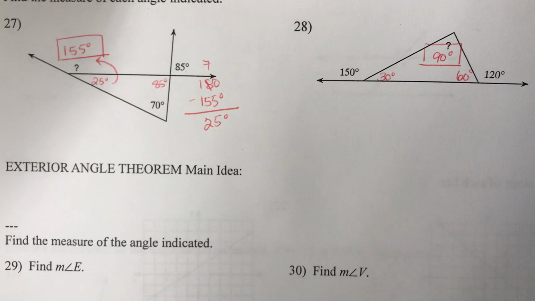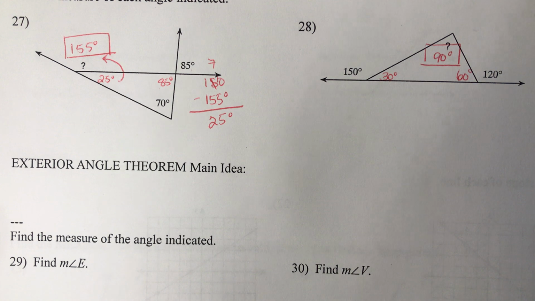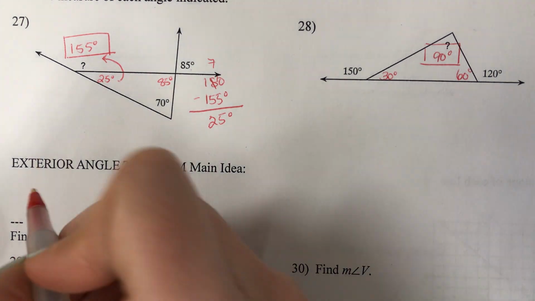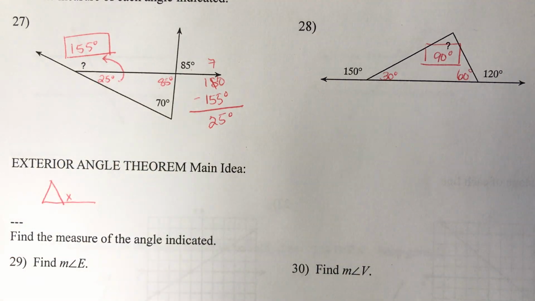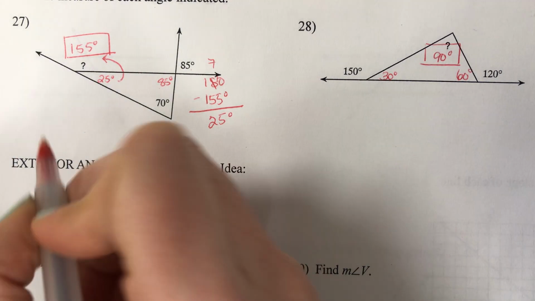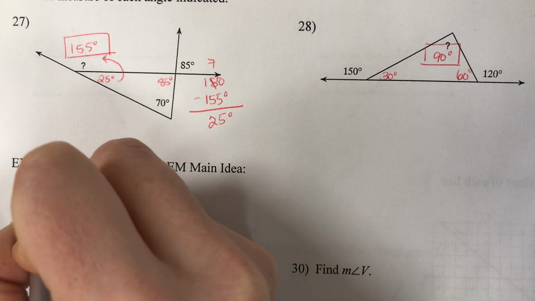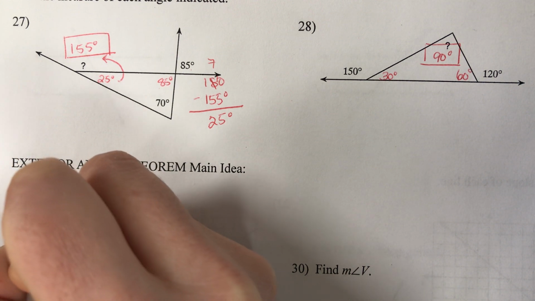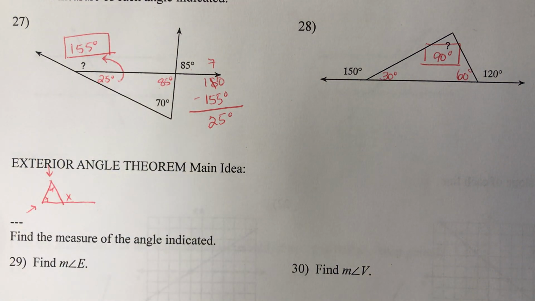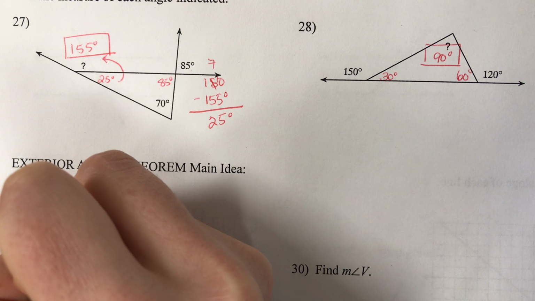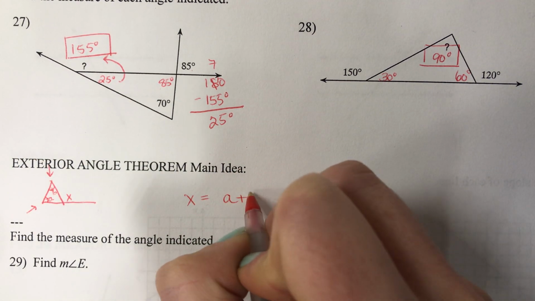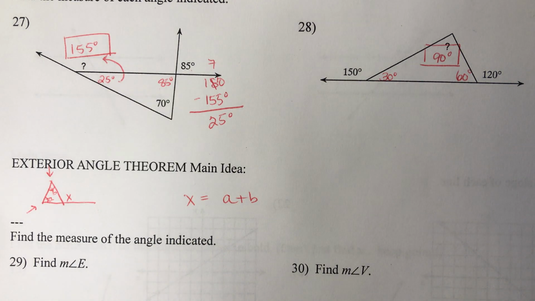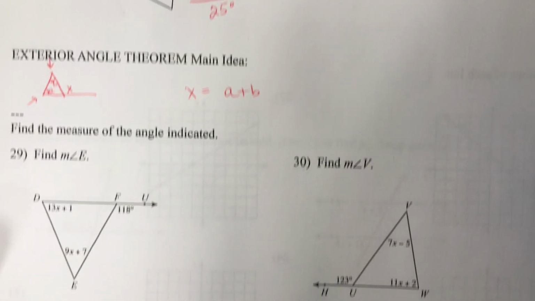The exterior angle theorem. Well, the exterior angle theorem states that if you have an exterior angle of a triangle, which we'll call x, it's going to be equal to the sum of the two remote interior angles, which are right here. So if we call these A and B, we know that x is going to equal A plus B.